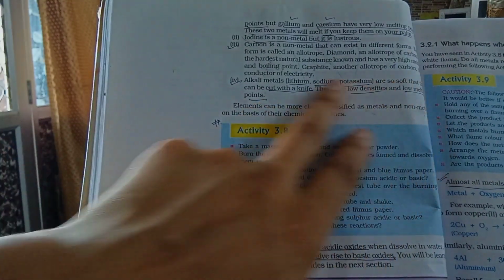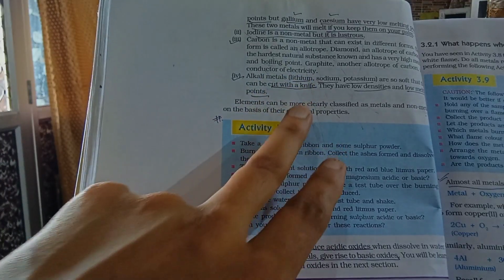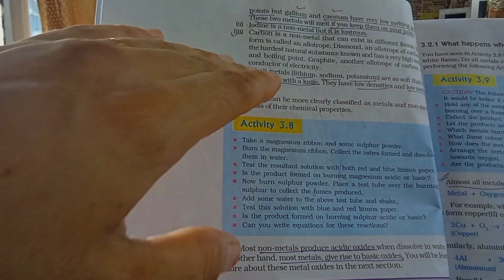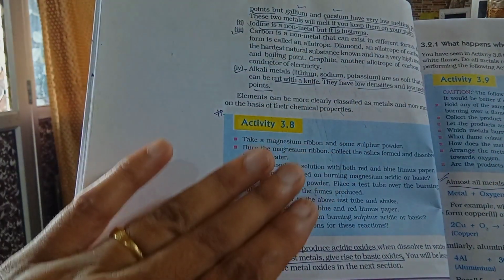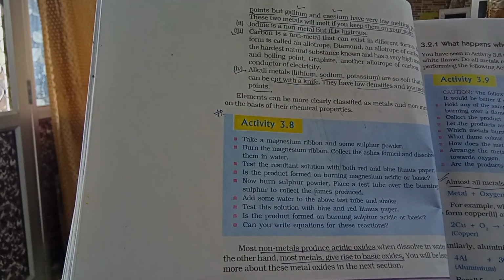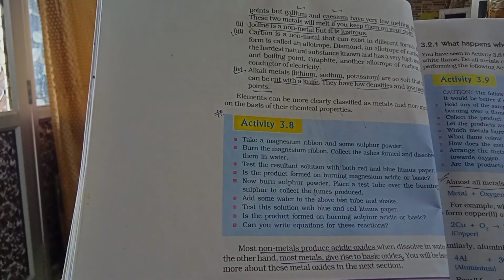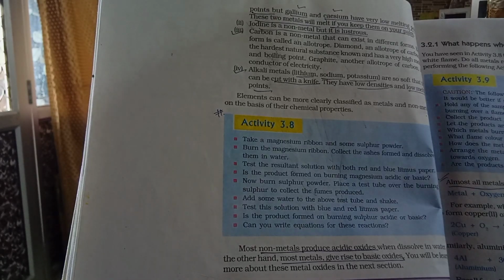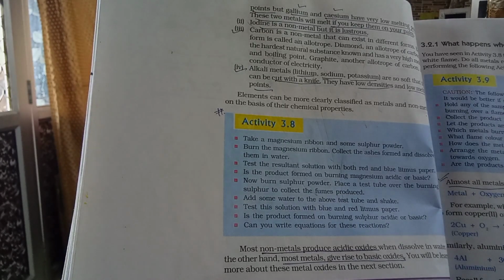Graphite, another allotrope of carbon, is a conductor of electricity. What we read previously is that metals are conductors of electricity. What happened here? Graphite, which is a non-metal, is a conductor of electricity. So again, this is an exceptional case. What he wants to say through these points is that on the basis of physical appearance, whether they are bright, hard, have high melting point, are liquid or solid, you can't say these are metals and these are non-metals.